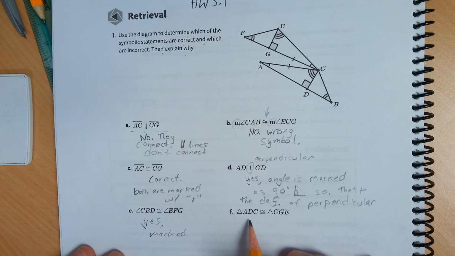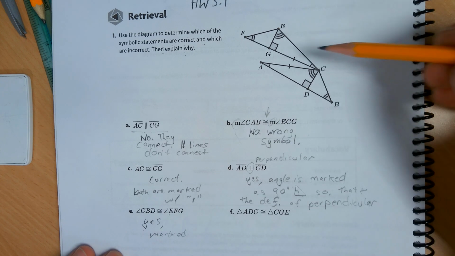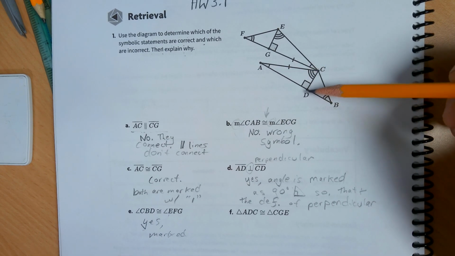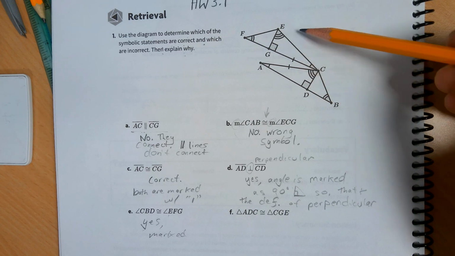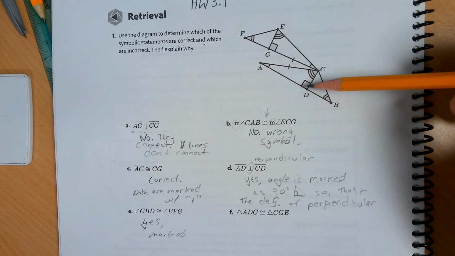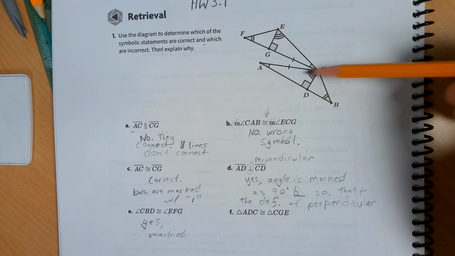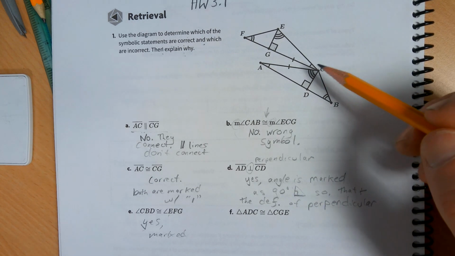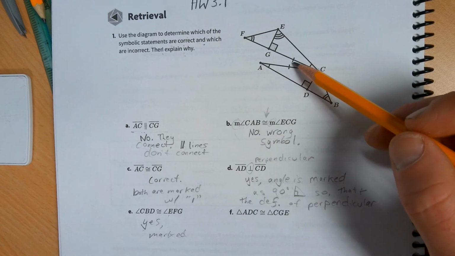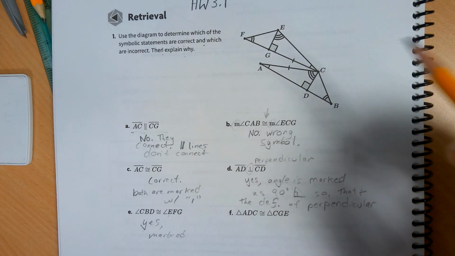Triangle ADC is congruent to triangle CGE. ADC, CGE. Well, they look congruent. They both have 90s. They have the same angles. But angle is not enough. You need a side, and there is a side marked, and it's marked the same, so it must be true. No, it's not, because why?